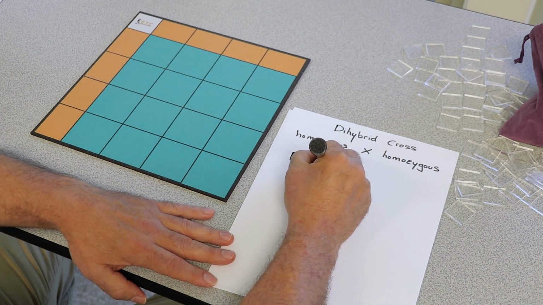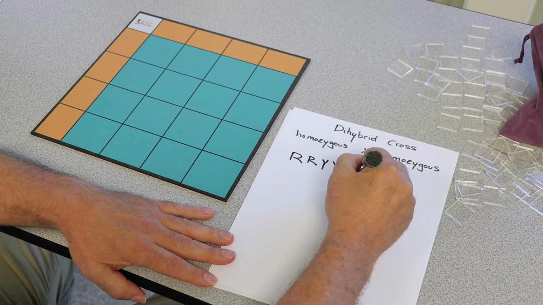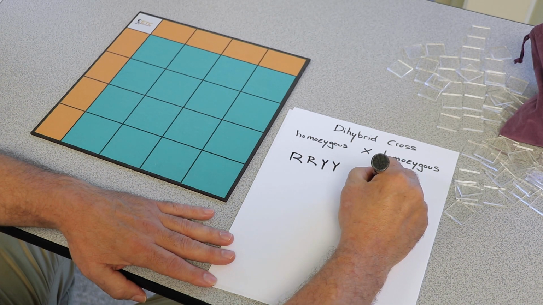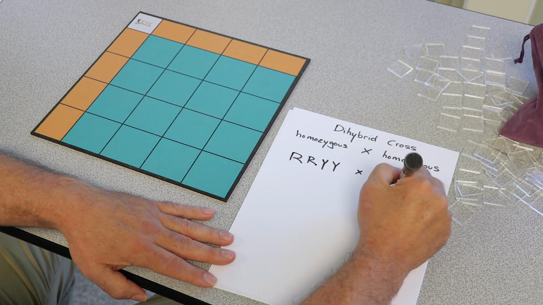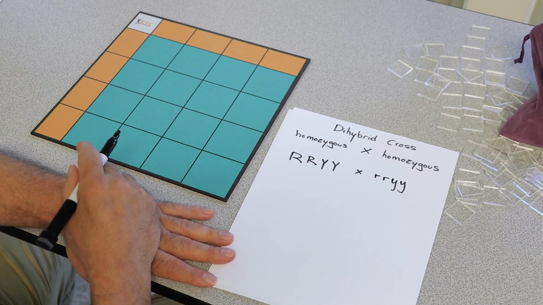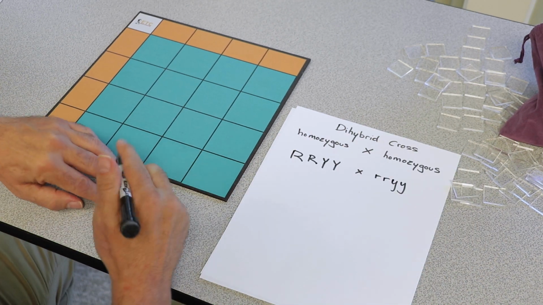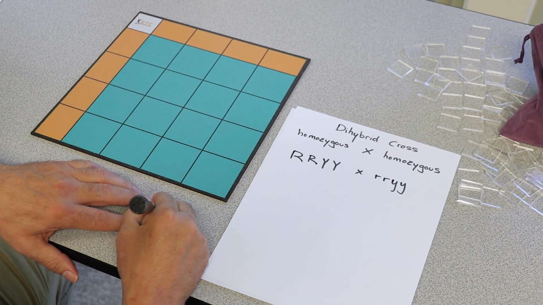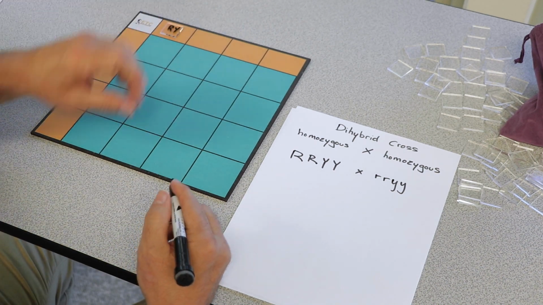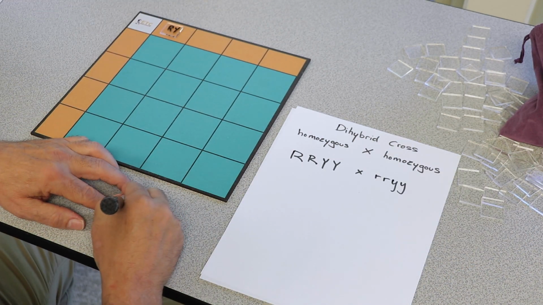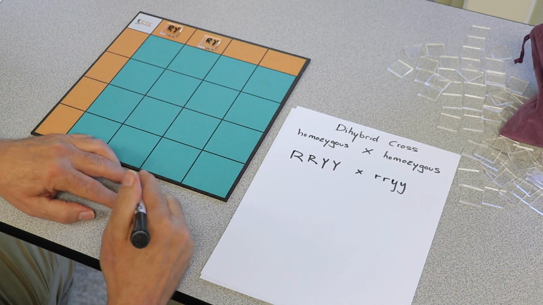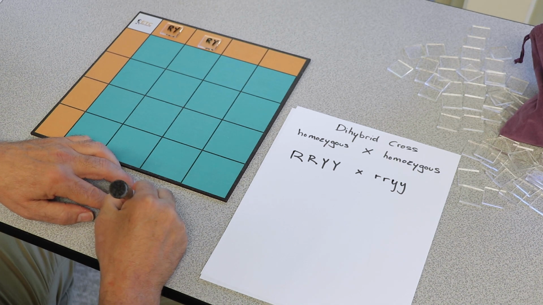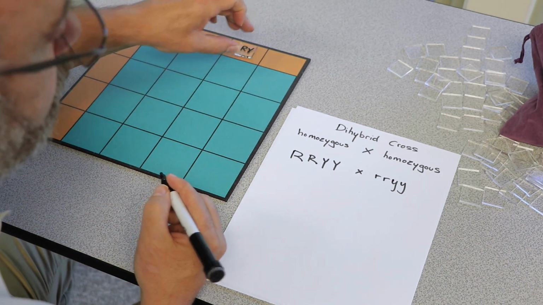So we're going to symbolize the red with a capital R and the yellow with a capital Y. As we write these alleles out, we will have two R's and two Y's that are capital. That signifies that those are dominant. Since we are crossing homozygous, we will have two capital or dominant alleles that are red and two dominant or capital alleles that are yellow. We're going to symbolize them with two R's, capital or dominant, and two Y's, capital or dominant for yellow.